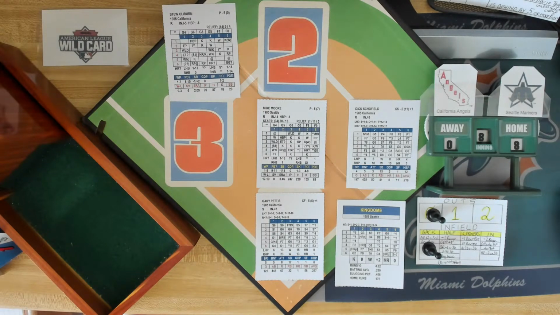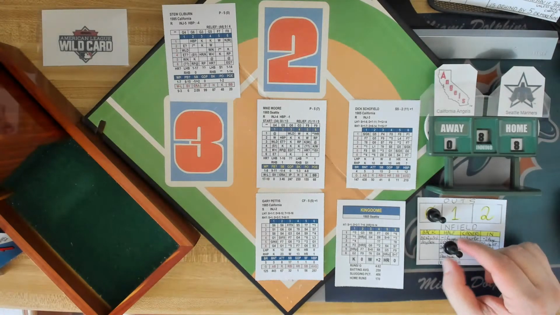There will be fatigue in the playoffs, though. I'll keep track. Without Clemens, it loses a little. Yeah, it does, but he was hurt. I can't use him. Infield is halfway.